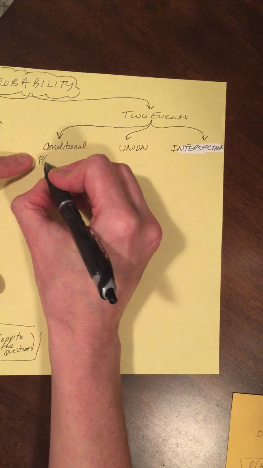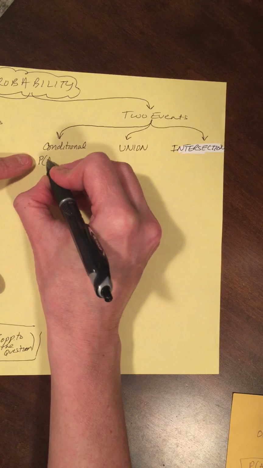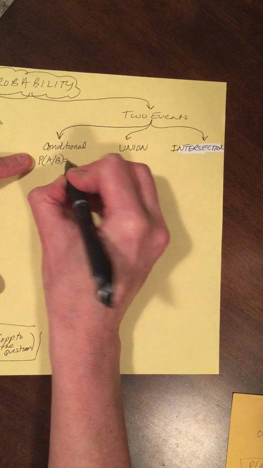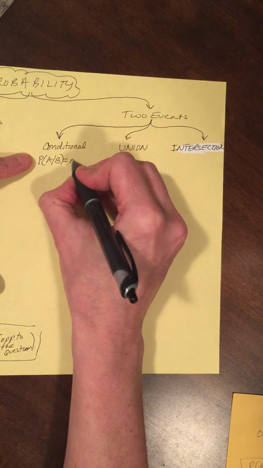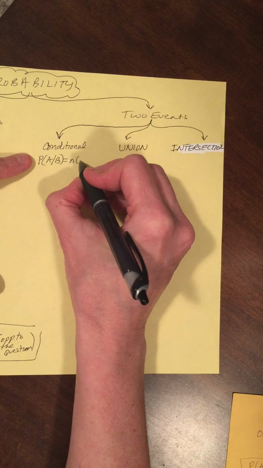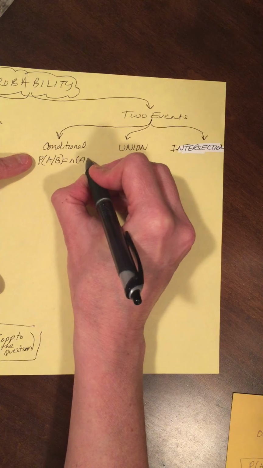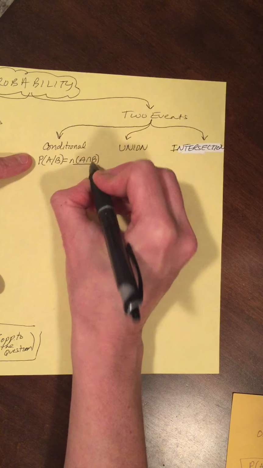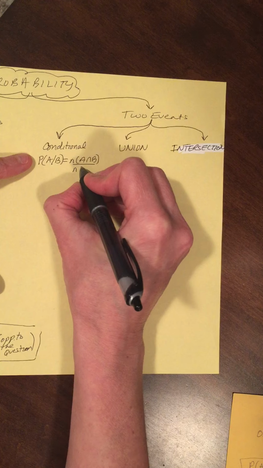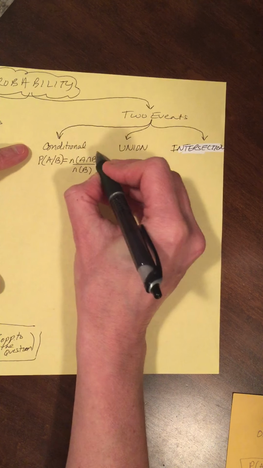Conditional, we have a beautiful formula for conditional. Probability of A given B equals your number of opportunities where A and B are occurring over the number of opportunities where just B is occurring.